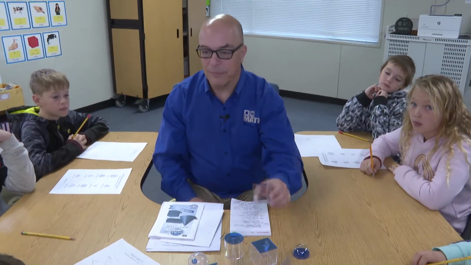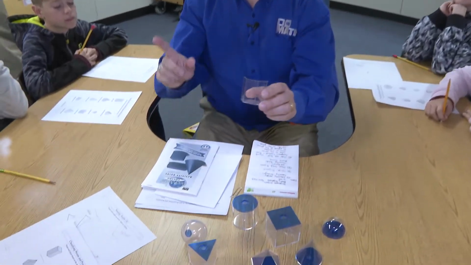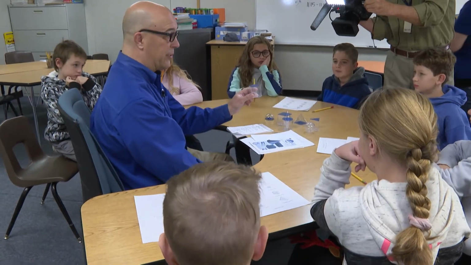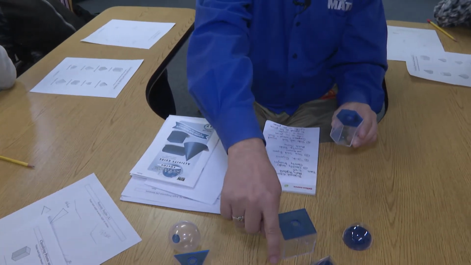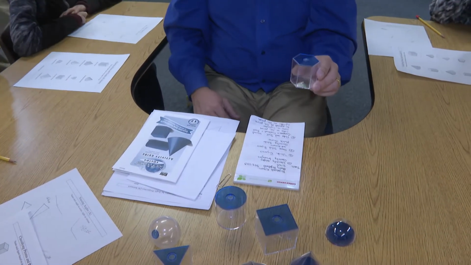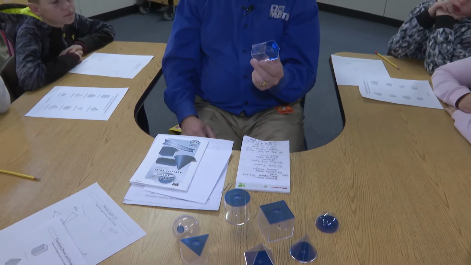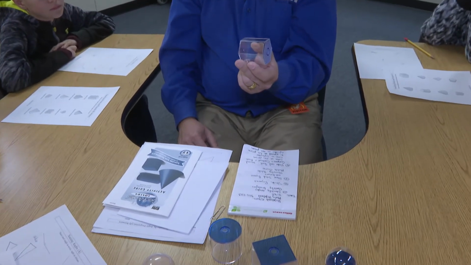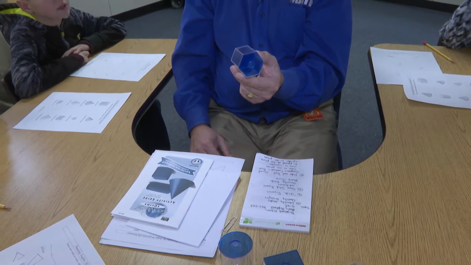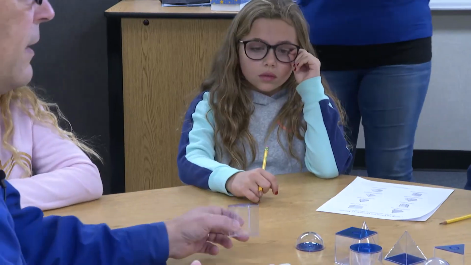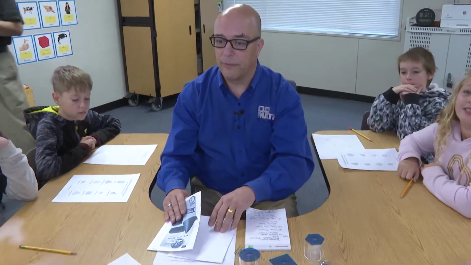Now, the last one, all right? First of all, let's think. Is it a pyramid or a prism? Prism. It's a prism because it doesn't come to a point like the pyramid does, right? How many sides? All you have to do is look at the base. How many sides are on it? 6. So if it's 6 sides, what is it called? You guys know what a 6-sided figure is called? Hexagon. So that's a hexagonal prism.